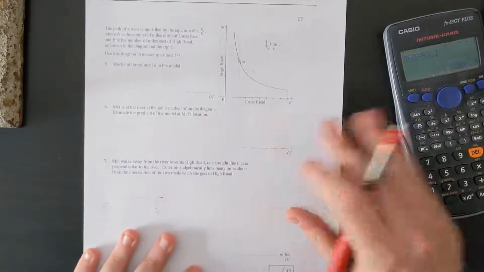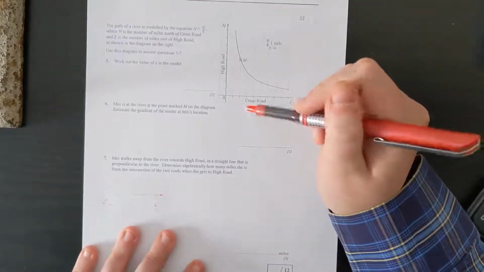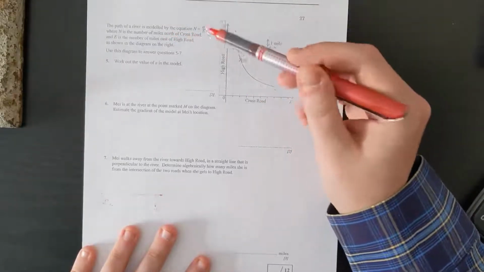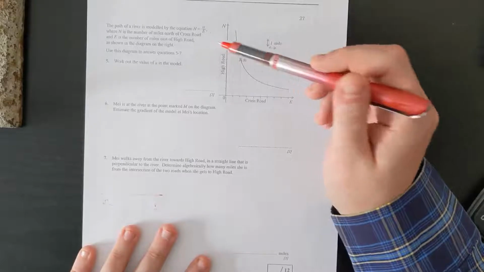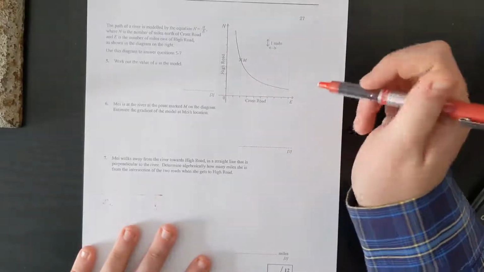Next question. The path of a river is modelled by equation n equals a over e. So that's an inverse proportional relationship where n is number of miles north of Cross Road, e is number of miles east of High Road. They've drawn that for you helpfully. Work out the value of a in the model.